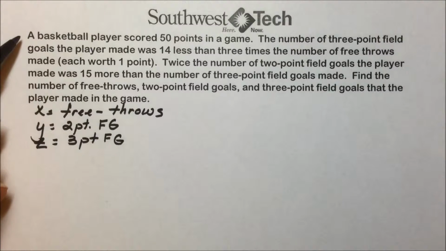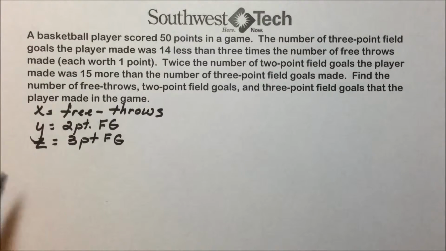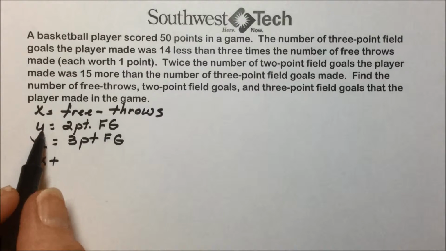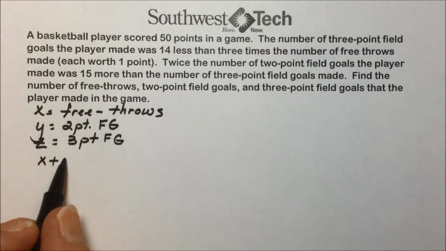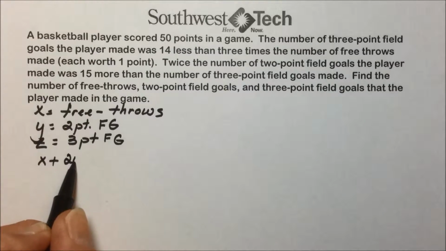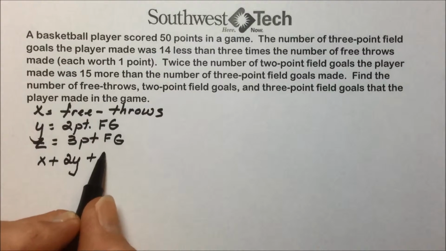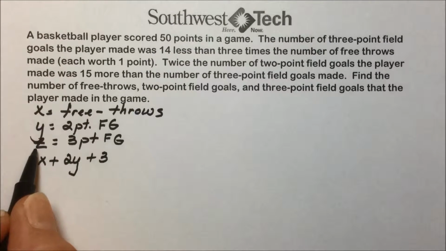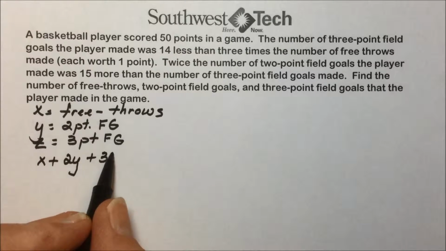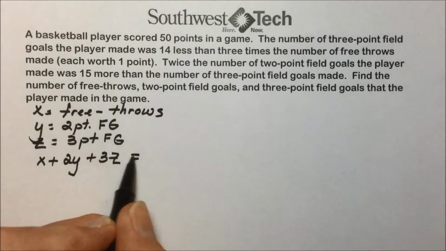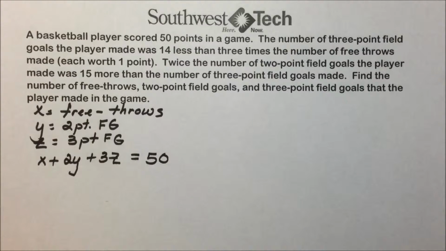In the first sentence, it tells us a basketball player scores 50 points in a game. Free throws are worth 1 point, so 1 times X is X. 2 points per the number of 2-point field goals would be the points from the 2-point field goals, plus 3 times the number of 3-point field goals would be the scores from those, are equal to 50.